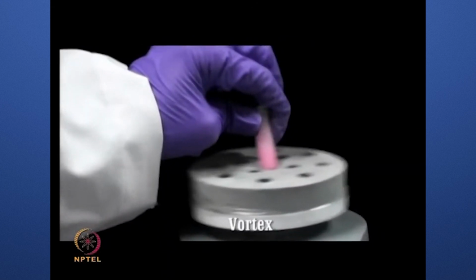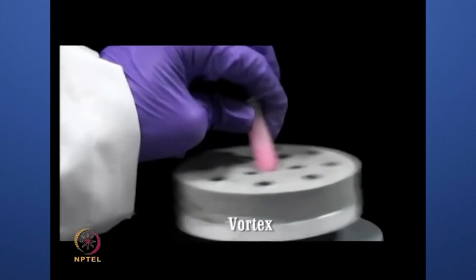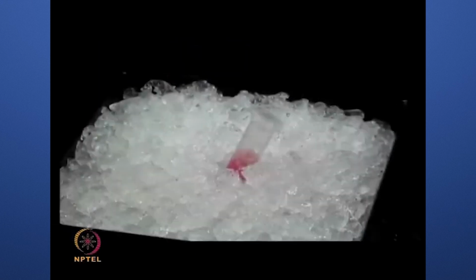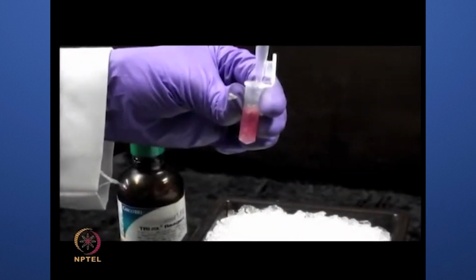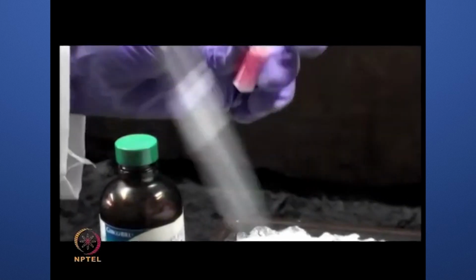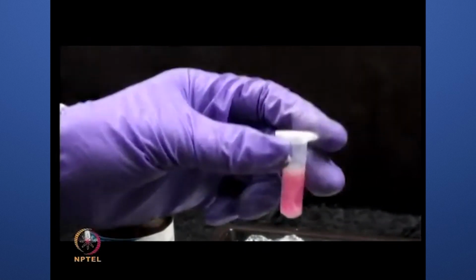Mix the contents thoroughly by vortexing. Next, add chloroform to this solution, mix the contents and place the tube on ice for a few minutes.